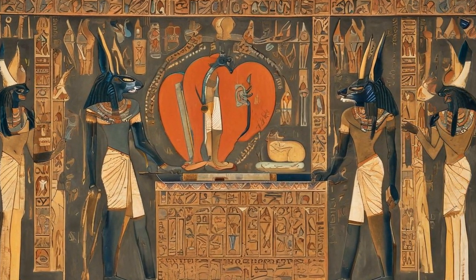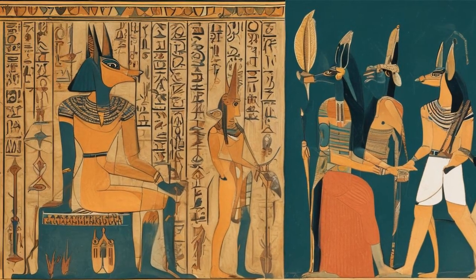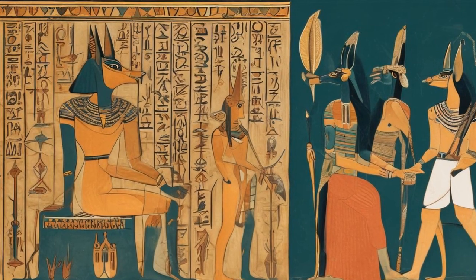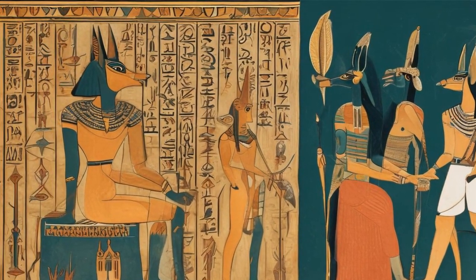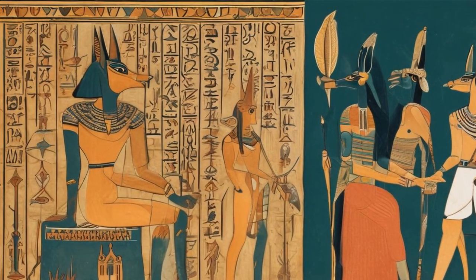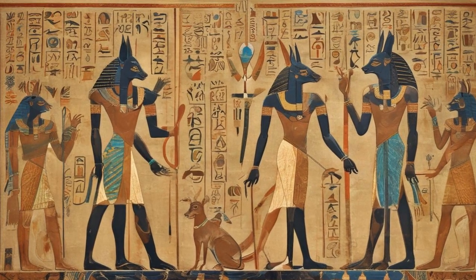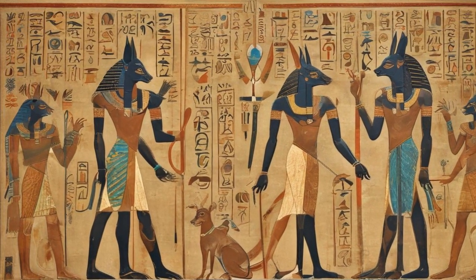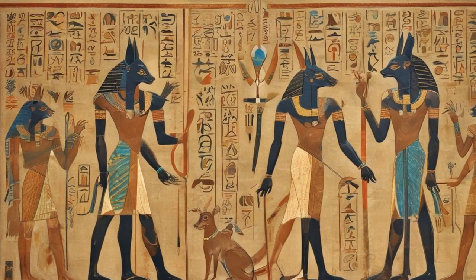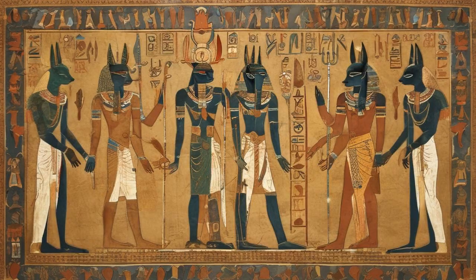The Book of the Dead, also known as the Book of Going Forth by Day, was a compilation of funerary texts that evolved over centuries, with its earliest versions dating back to the Old Kingdom period, 2686 to 2181 BCE. These texts were meticulously inscribed on papyrus scrolls, often adorned with intricate hieroglyphs and vibrant illustrations, and placed in the tombs of the deceased to accompany them on their eternal voyage.